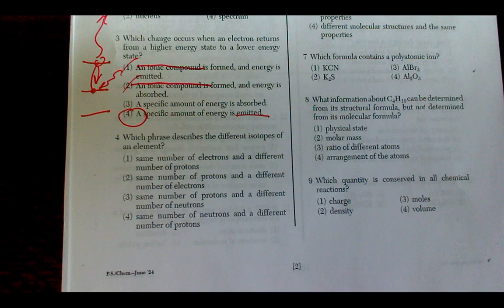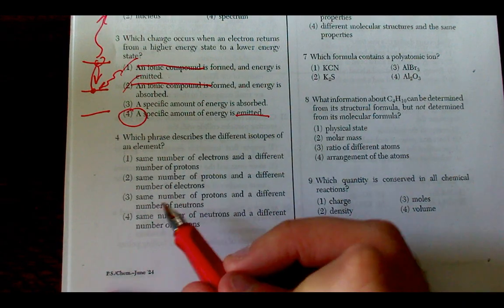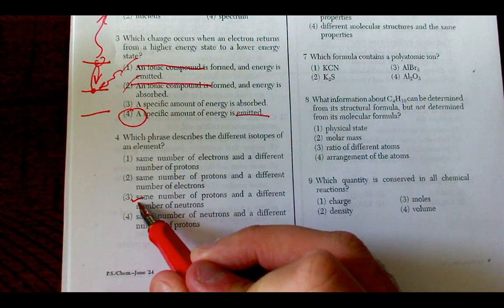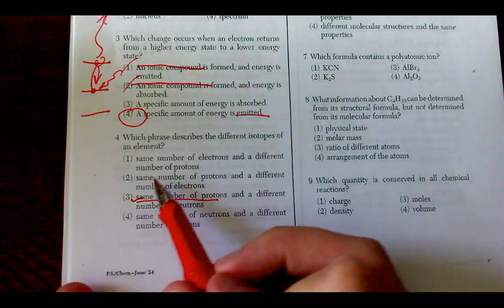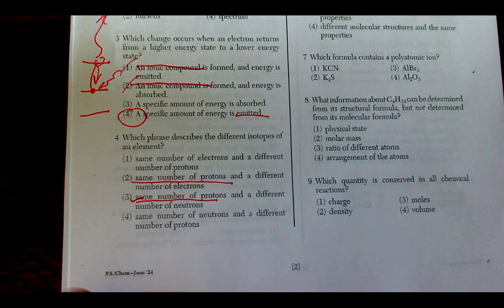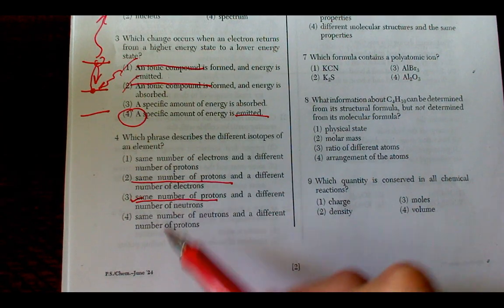And hopefully you remember that the number of protons is what makes an element what it is. So I'm going to go with same number of protons. I'm going to look for that. Like this choice right here, number 3, says same number of protons. Same number of protons here in number 2. And I'm also going to notice that if that same thing is there twice, that's probably a pretty good indicator it's going to be in the right answer. They're giving you a little distractor or an optional answer. So I'm going to say that's probably one of the 2 choices.